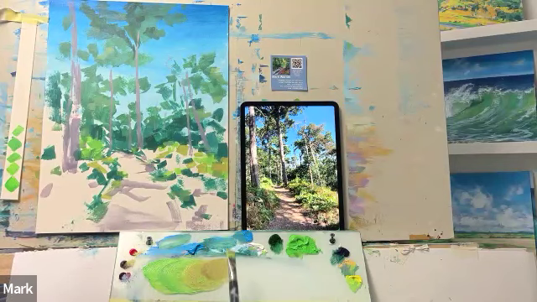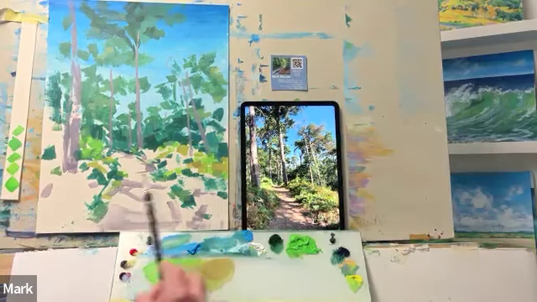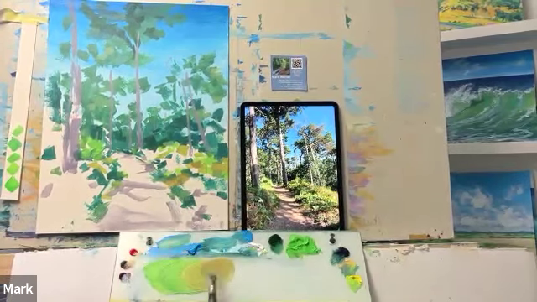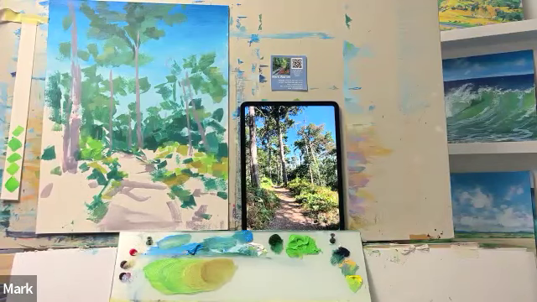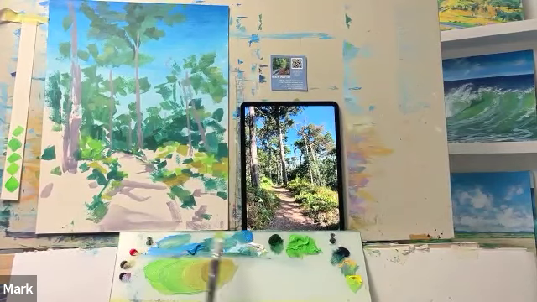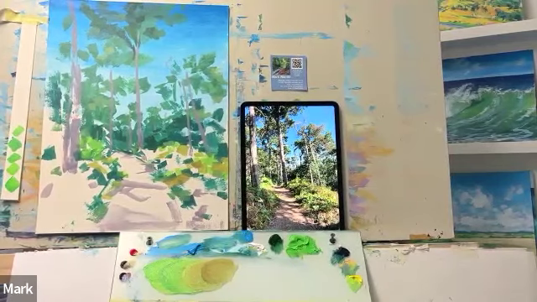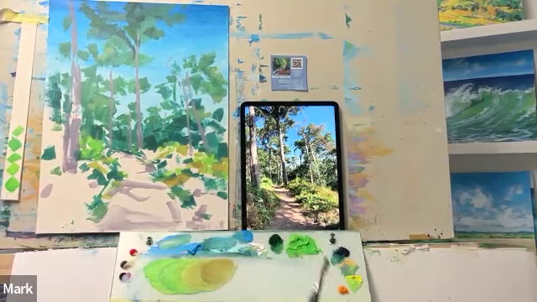There it is. That's it. And I don't know whether you've got cadmium orange or a red. Not sure whether you've got orange, but if you haven't got an orange, just mix that.